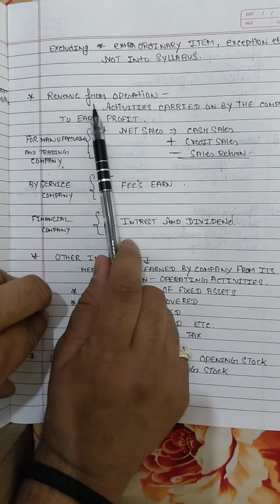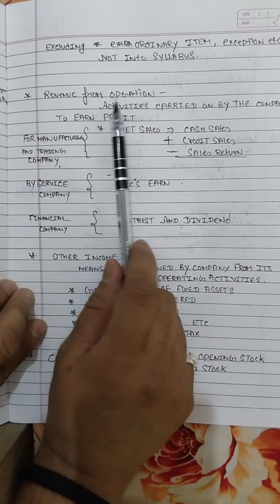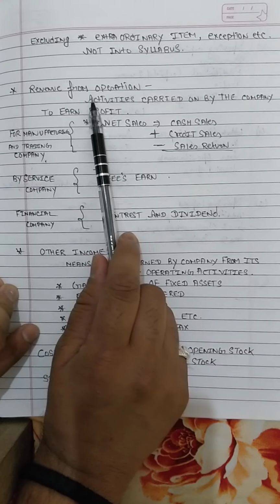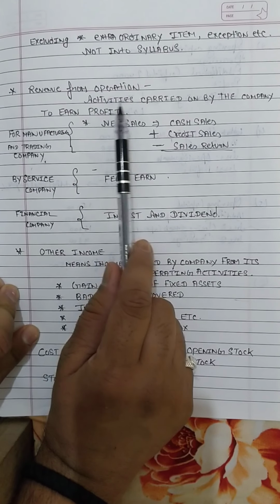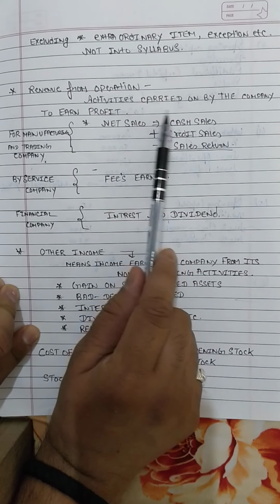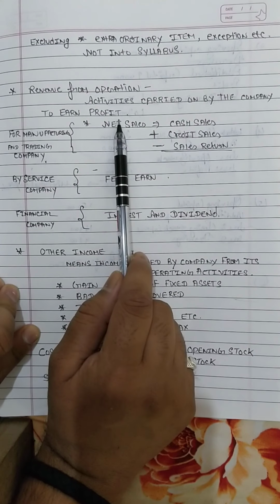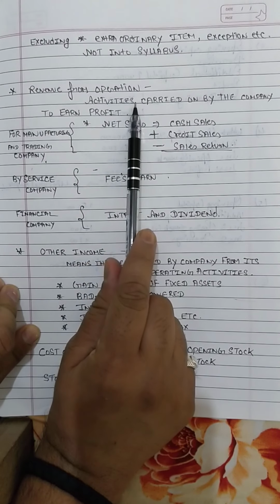What is revenue from operation? Revenue from operations is different from all points of view. So if I go with that, here is the definition: the activities carried on by the company to earn profit are called revenue from operation.